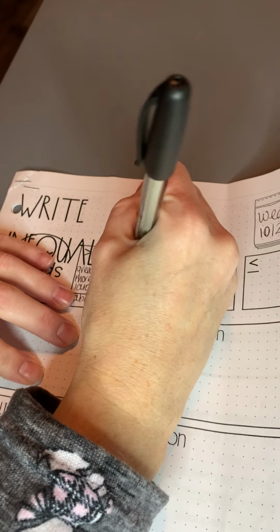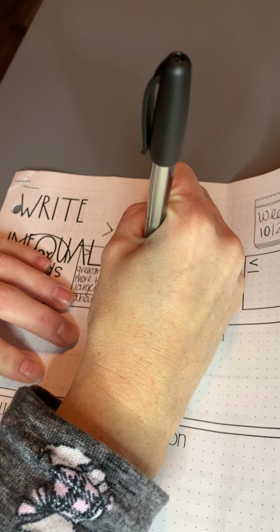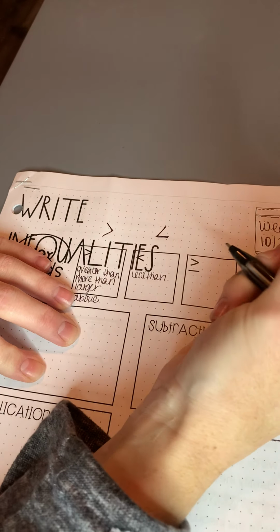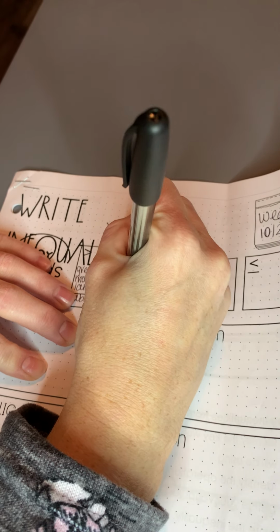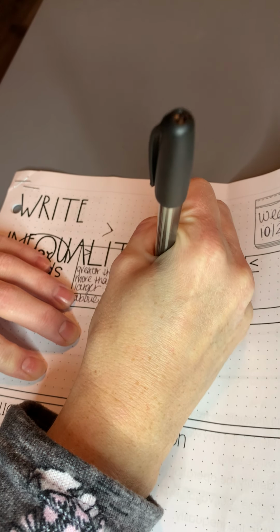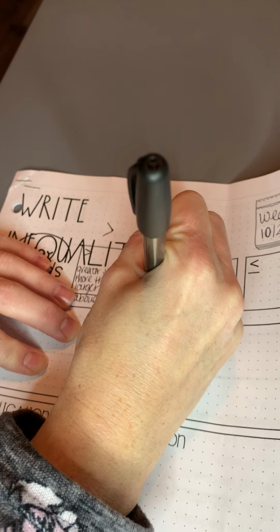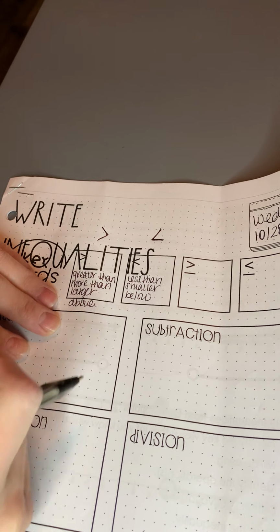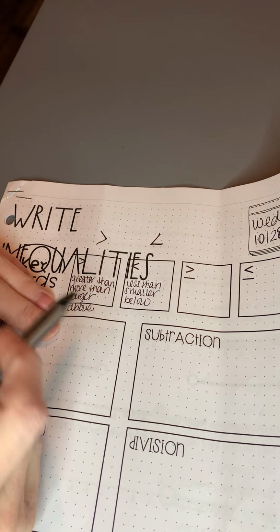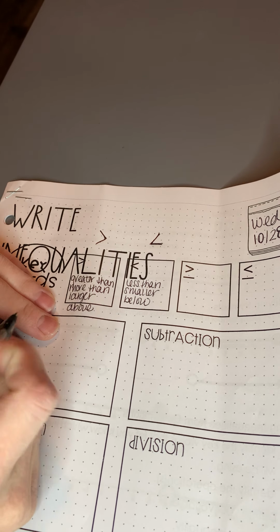So the next one for less than, it could say less than, smaller, below. So anything that means they want something smaller than whatever number you see.